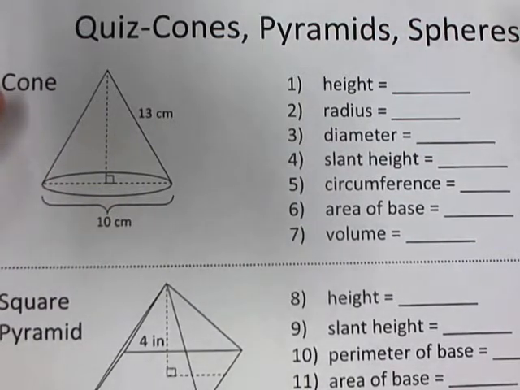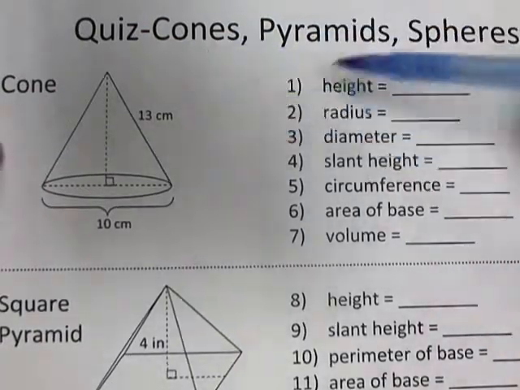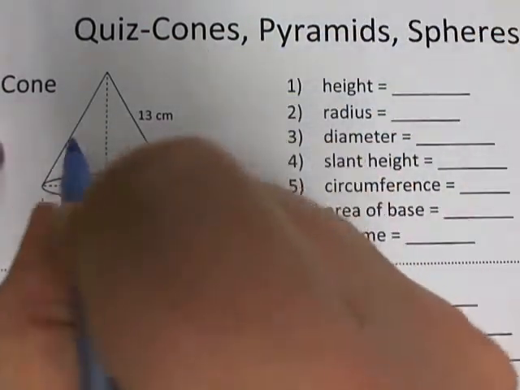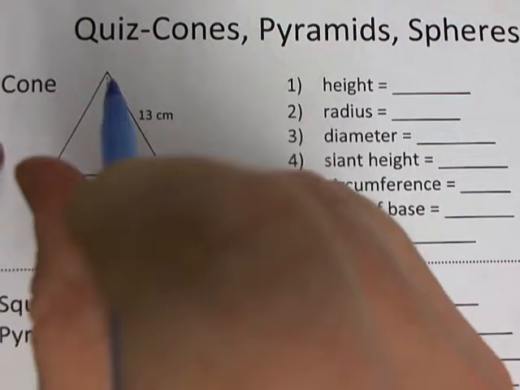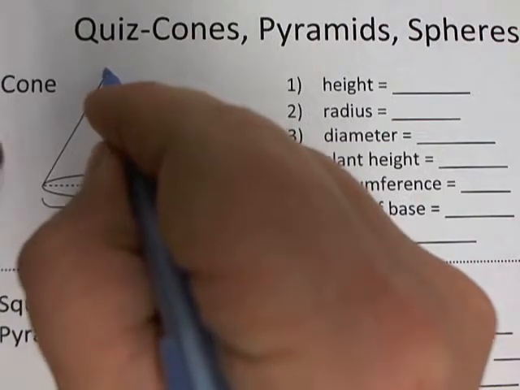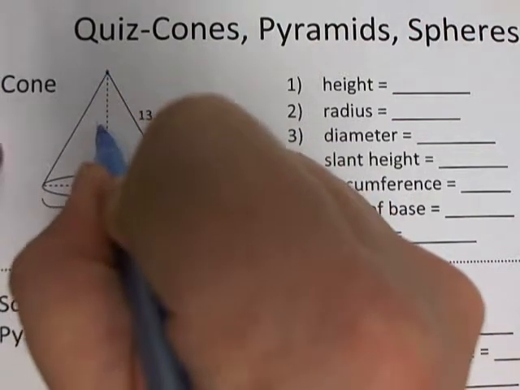Quiz: cones, pyramids, and spheres. Number 1, the height of the cone starts at the middle of the base and goes up to the vertex. So this measurement is your height.